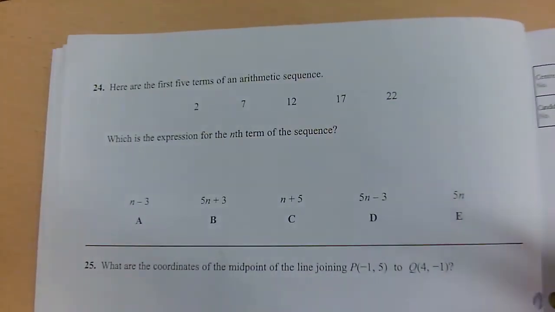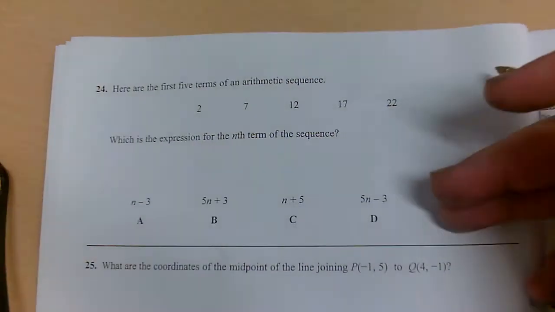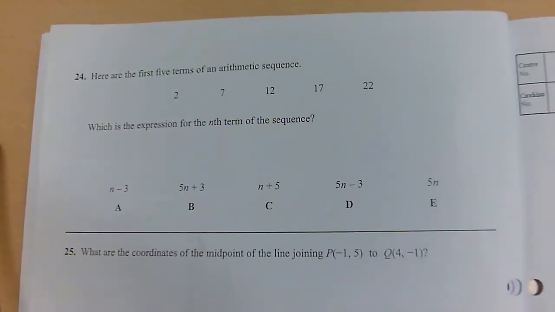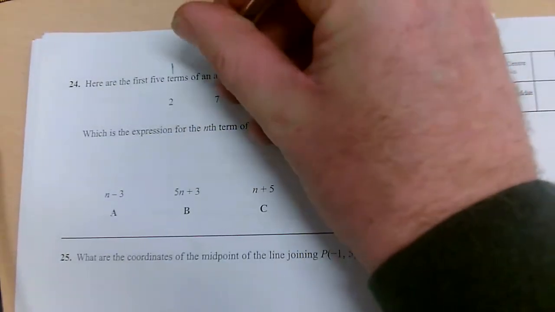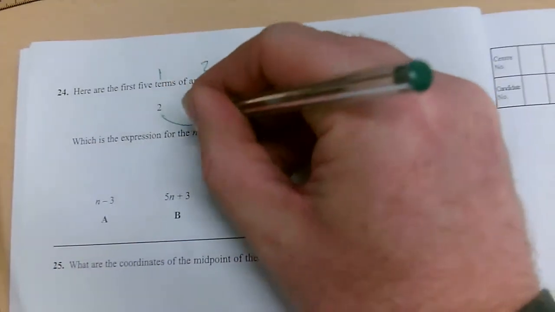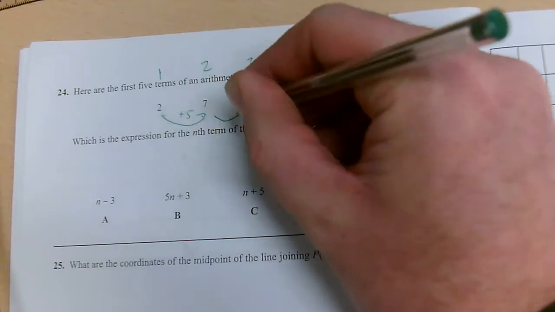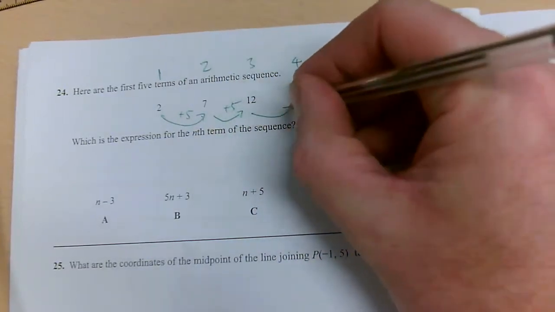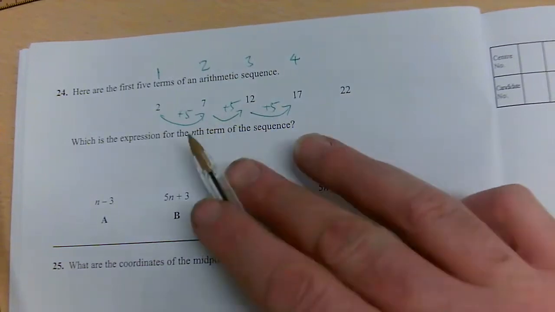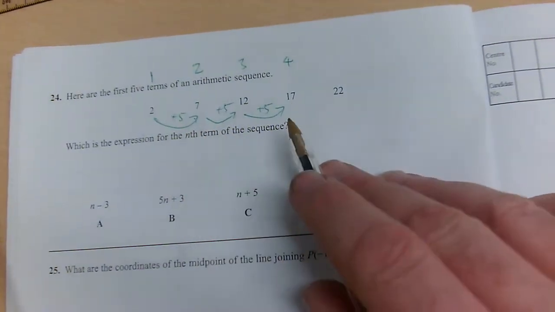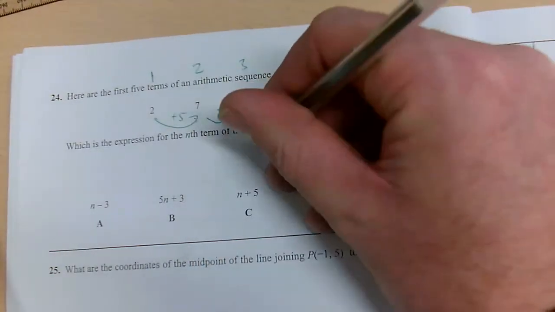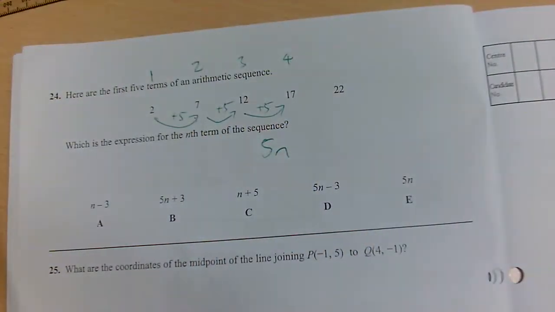Question 24. The terms of the sequence. So how do we find the nth term? Well, the first thing we do is we know that this is the first term, the second term, the third term, the fourth term. We add 5 on, add 5 on, add 5 on. So if you remember the deno, that's the difference and then n, or I know it's going up in 5, so therefore I know the sequence is going to start with 5n.